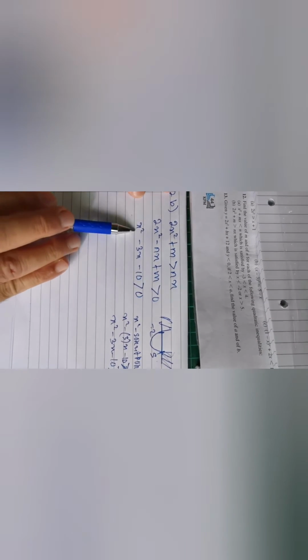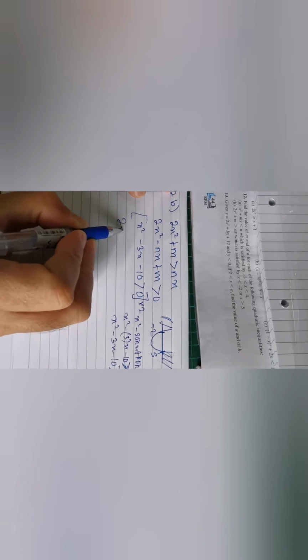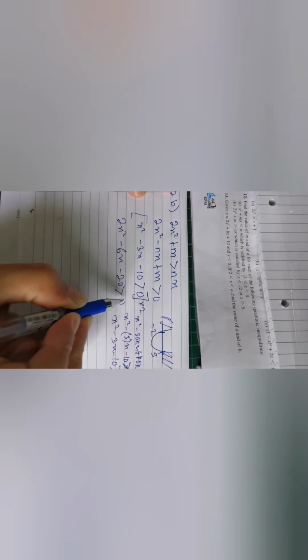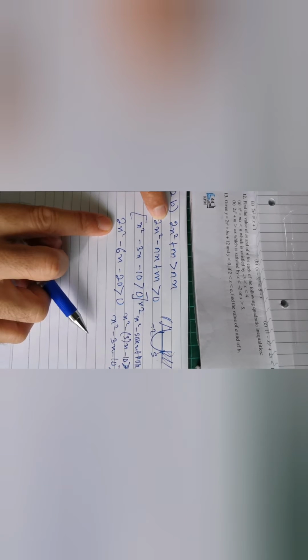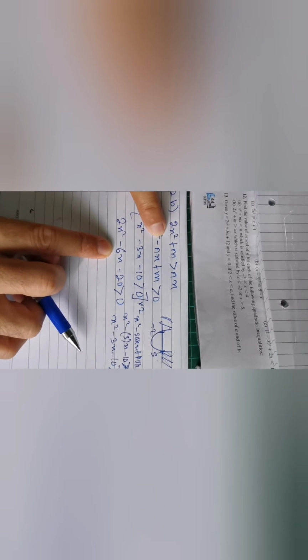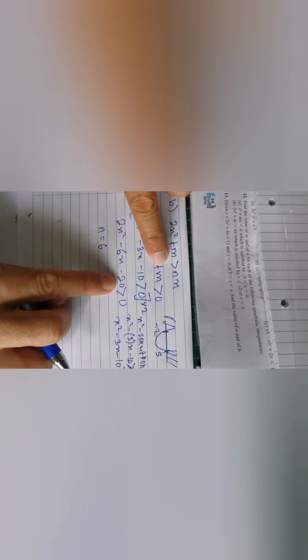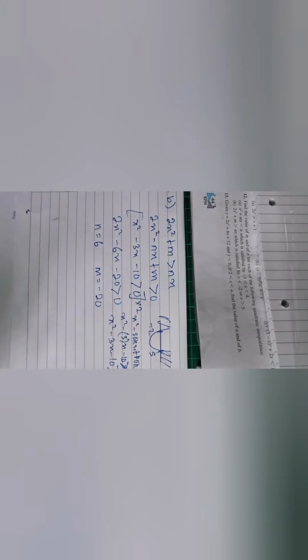No, because this is x squared, this is 2x squared. So what we do, we multiply this by 2. So we say 2x squared minus 6x minus 20 larger than 0. So we compare this equation to this equation, 2x squared with 2x squared, and then negative 6 equals negative n. So n equals 6, and then m equals negative 20. Done.